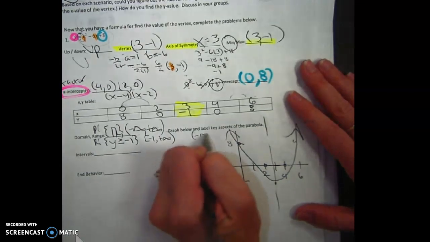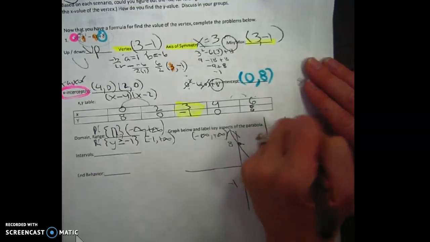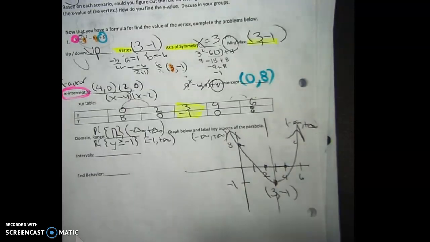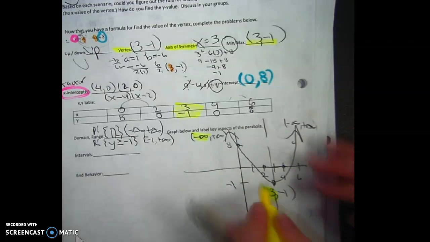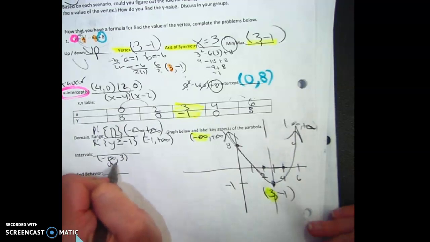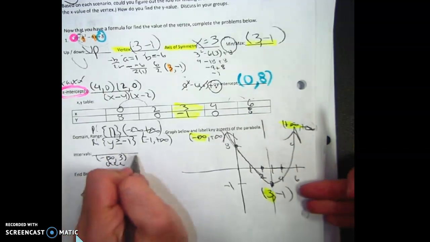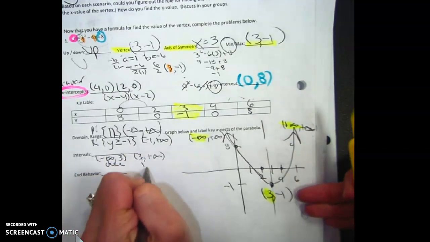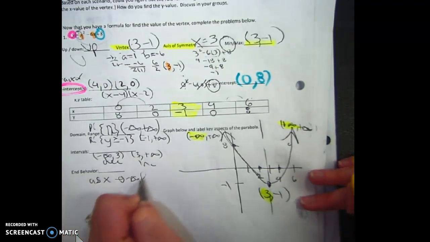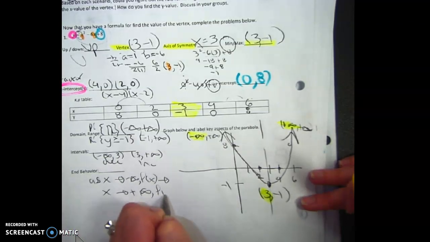Now this is negative infinity, positive infinity. And the intervals have to do with my vertex, 3, negative 1. So negative infinity to 3, it's going down, decreasing, and then 3 to positive infinity, increasing.